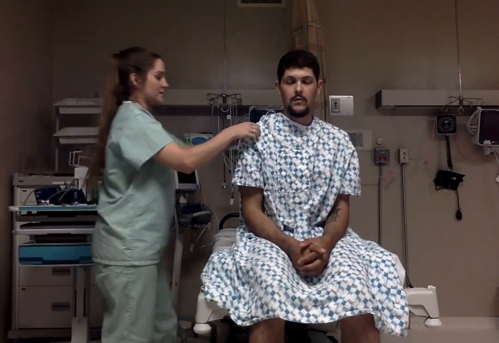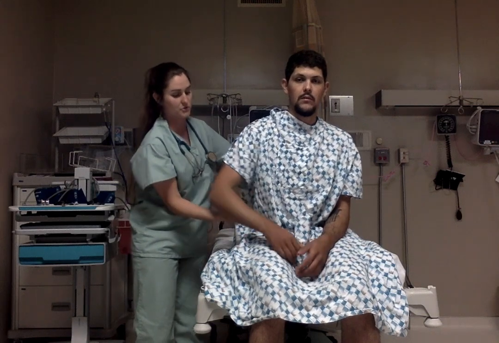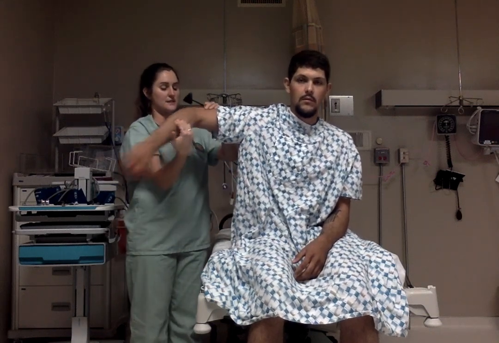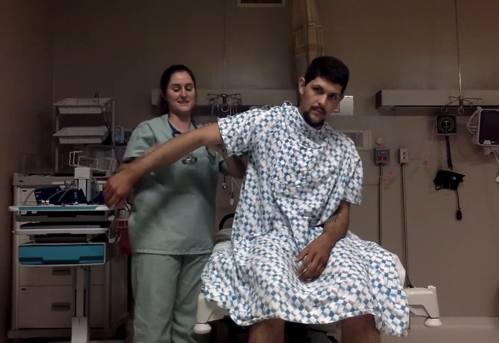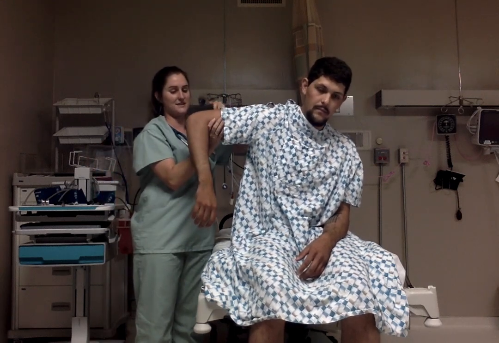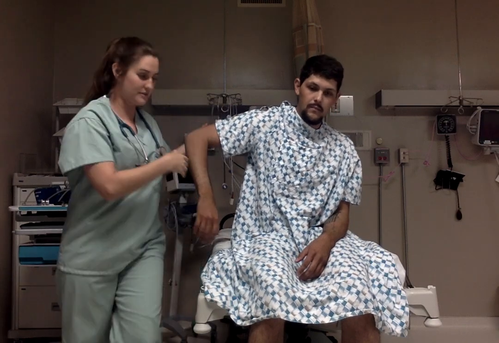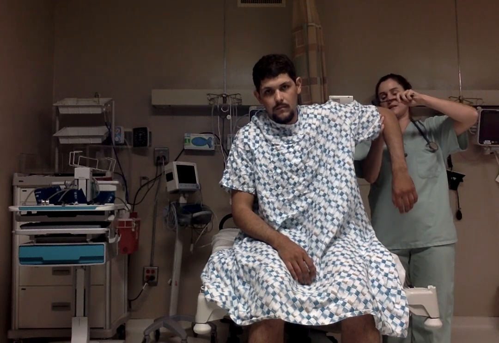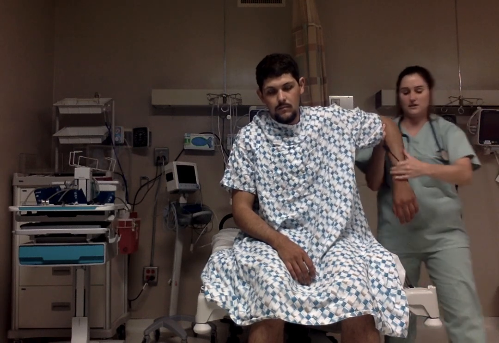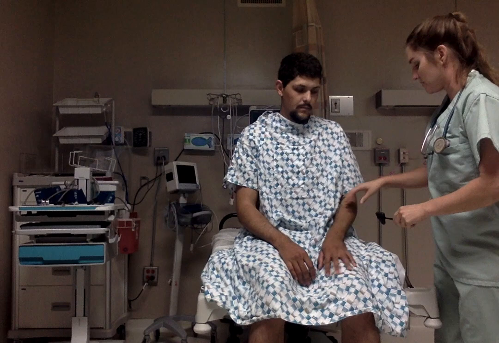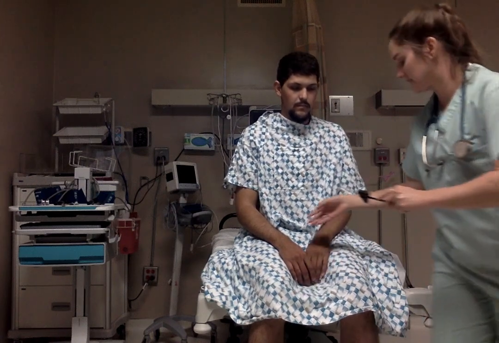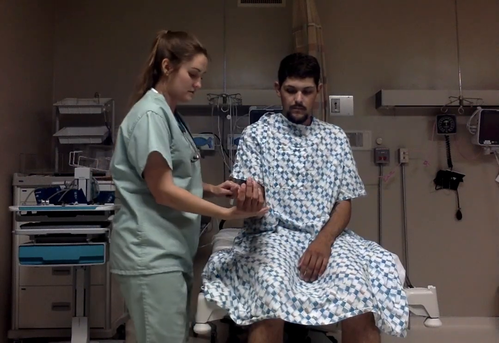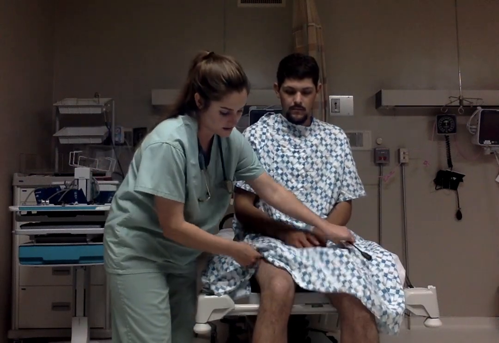We're going to start with the tricep reflex. I'm going to get you to just relax your arm out just like this for me. Just relax it in my arm. Relax it in. Perfect. Great. Okay. Perfect. And then we're going to do this side. Relax it. Okay, great. And then we're going to do the brachioradialis. Great. And on this side. Perfect. And then we're going to do the patellar.